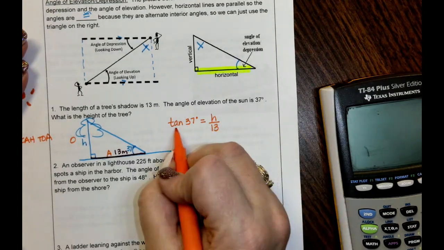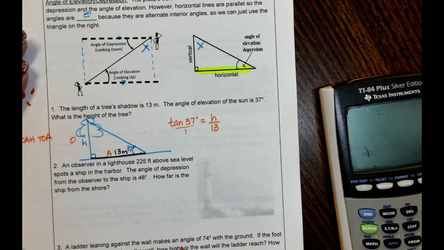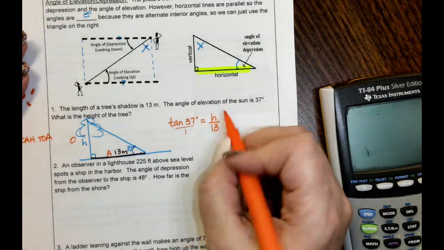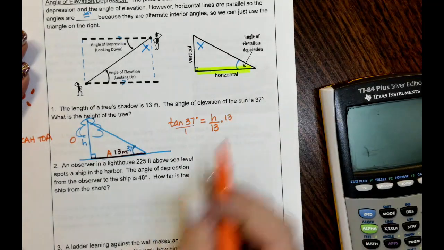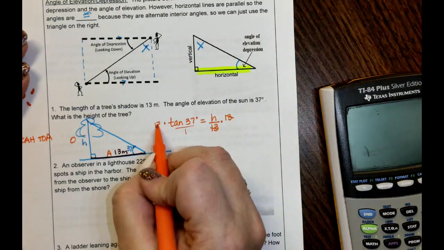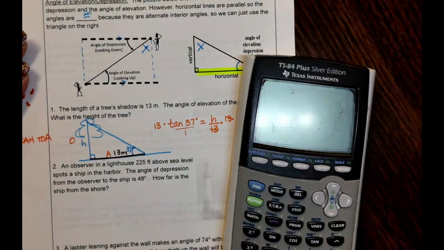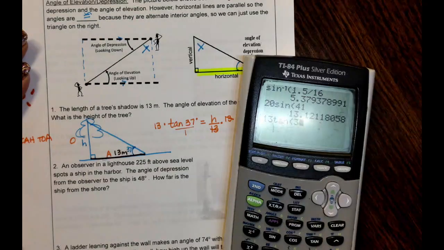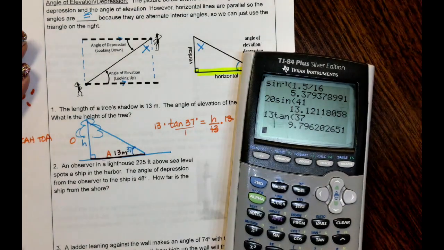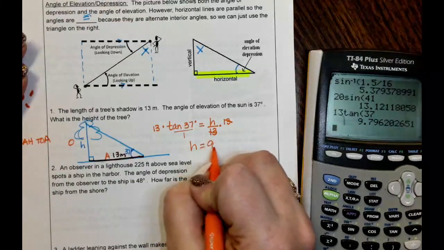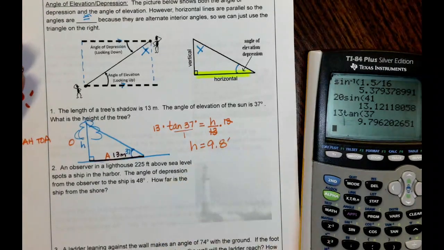You can think about this like proportions like we did with similar triangles, where you can cross multiply, or you can think about it like this. This is divided by 13, so I need to inverse that, so I multiply both sides by 13. So H is equal to 13 times the tangent of 37. Make sure your calculator's in degrees and hit enter. And we find out that the tree is about 9.8 feet tall. Excuse me, not feet, meters.